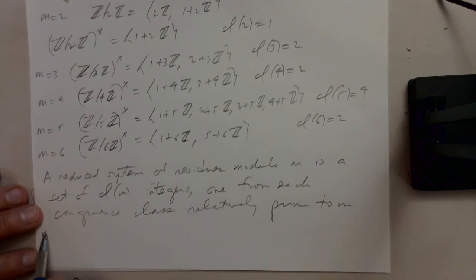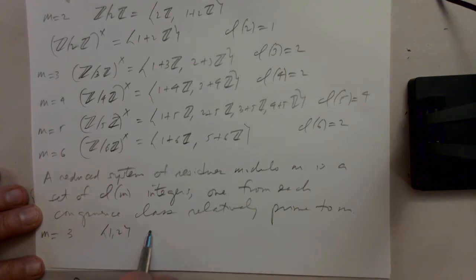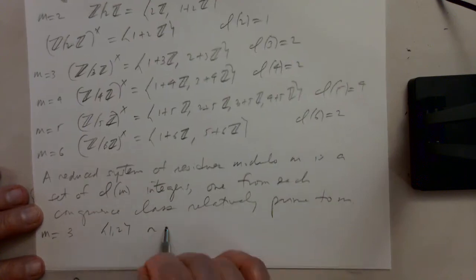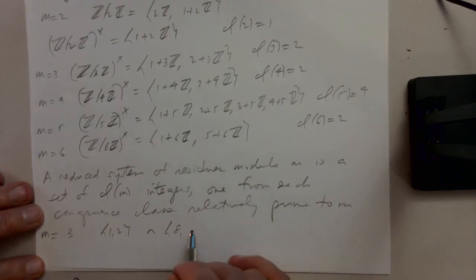So for example, for m equal to 3, a reduced system of residues would be 1 and 2. Or 8 and minus 8.